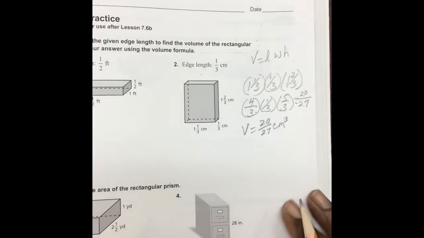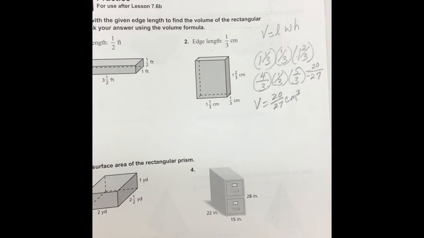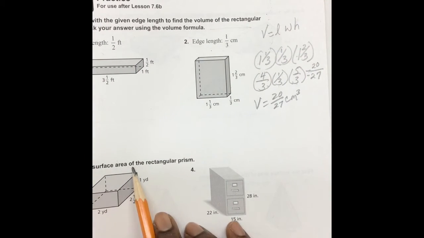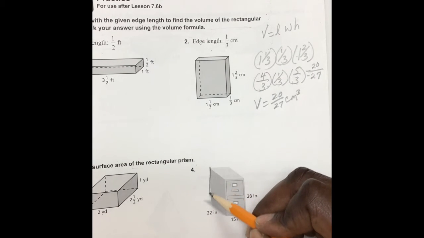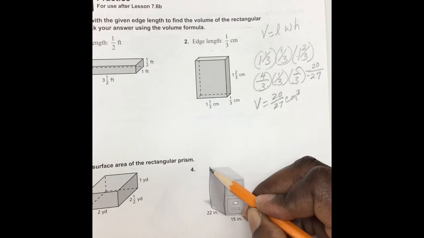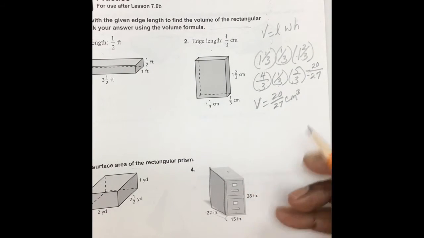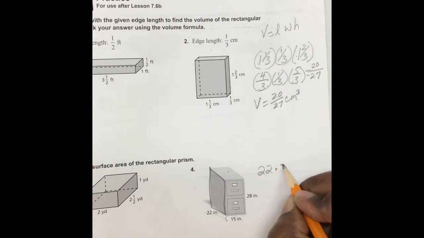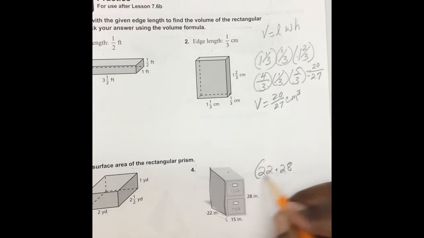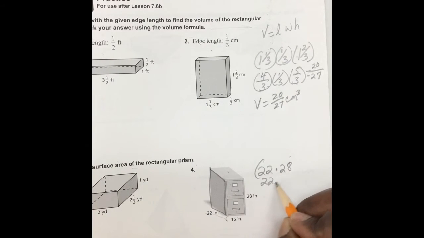Let's look at number 4. Find the surface area of the rectangular prism. Surface area means we have this, which is 22 by 28. So that's 22 times 28, but we have 2 of those. So it's 22 times 28.